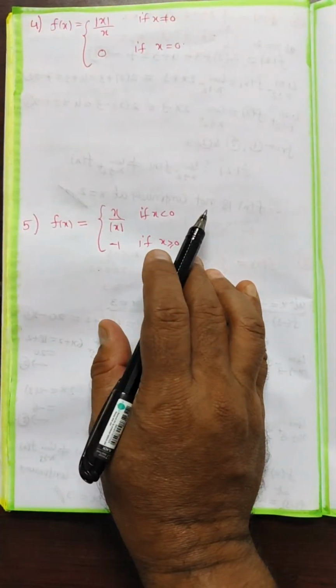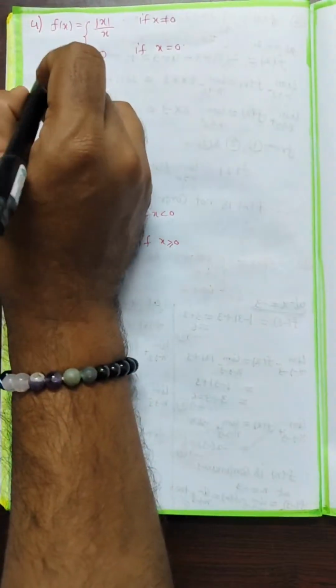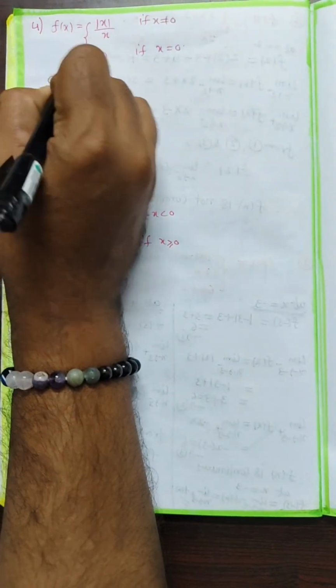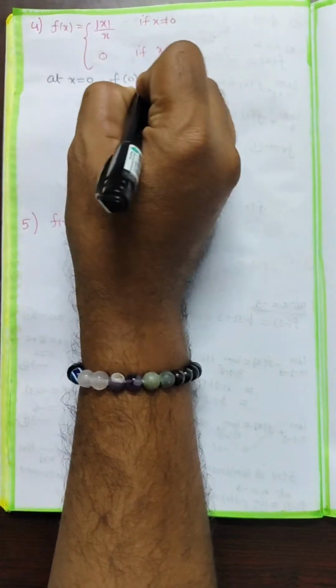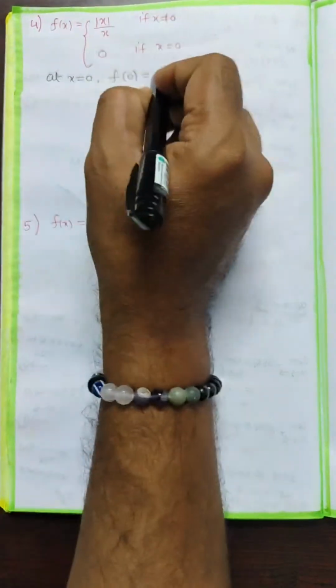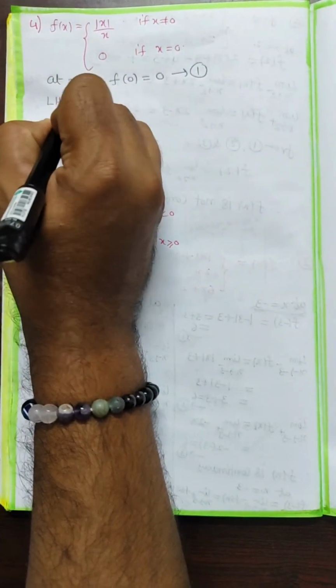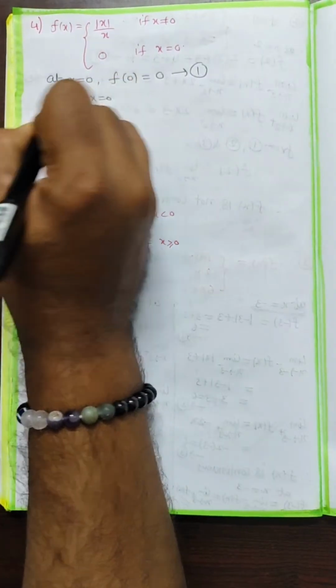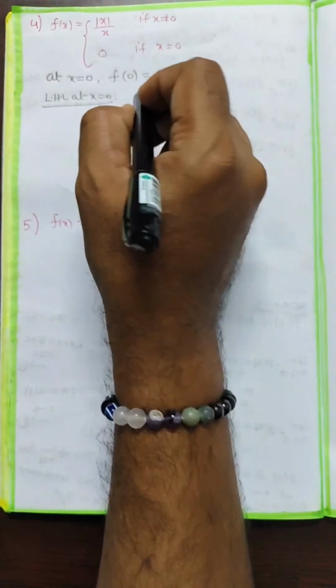See, how we are going to do it is, at x is equal to 0, they are asking to find. At x is equal to 0, f of 0 is equal to 0, substitute 0, it will come. Equation number 1. Next, LHL at x is equal to 0. What is the meaning of LHL at x is equal to 0?